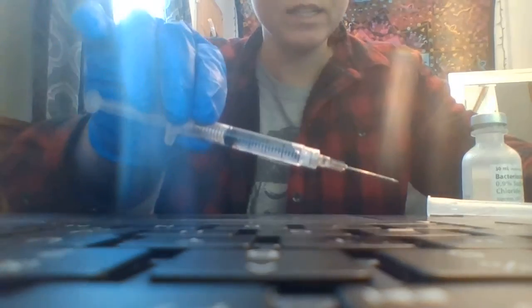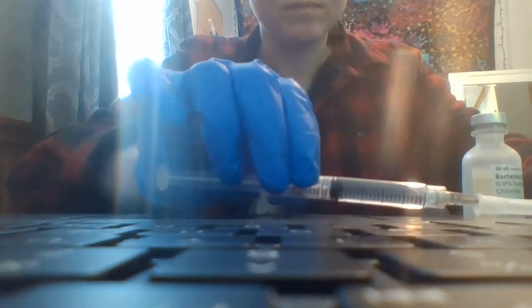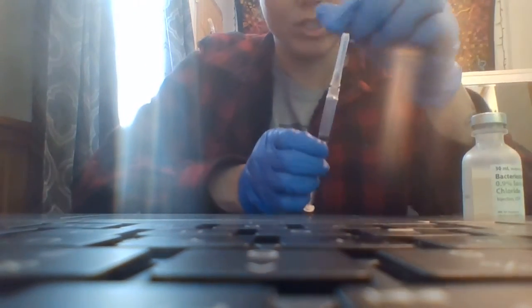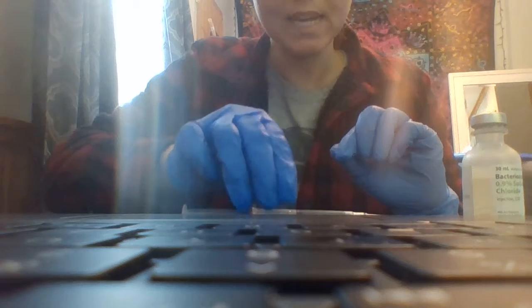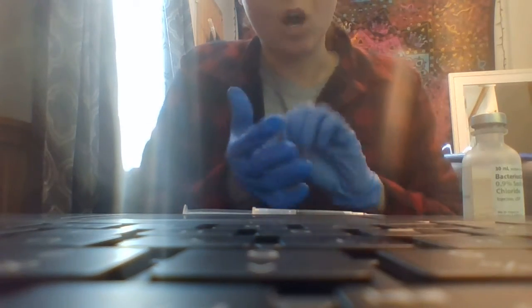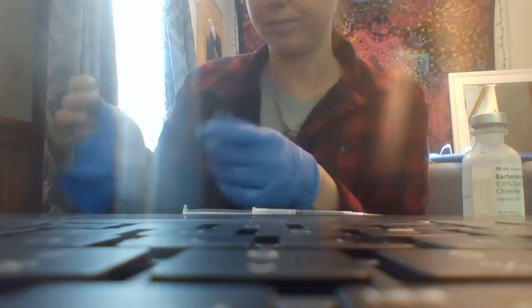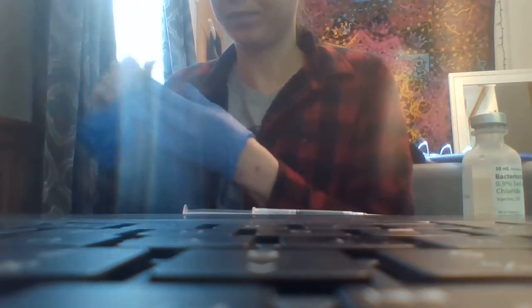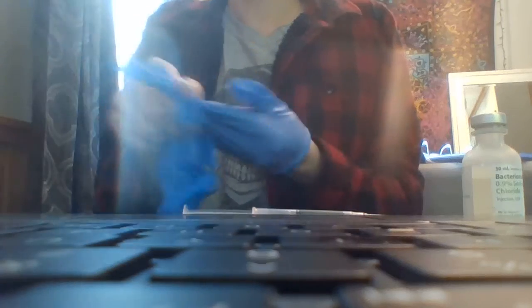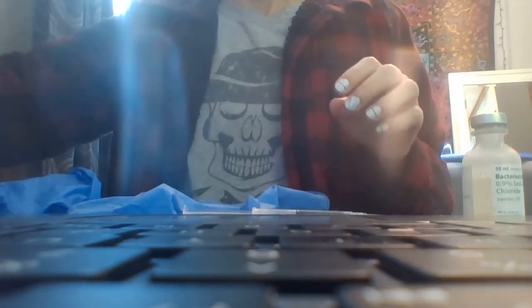I'm going to do the one-handed scoop technique. Push that on, lay it down, take off my gloves, and I'll wash my hands before transporting this medication to the patient's room. Okay, so I'm bringing these to my patient's room.